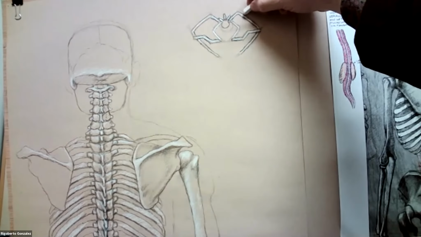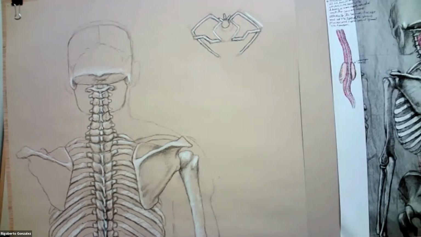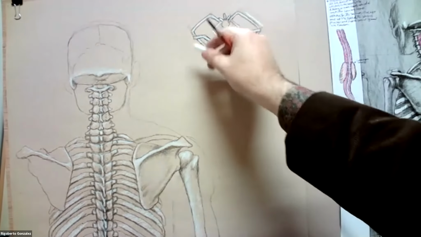So somewhere like that is where you will have the scapula.